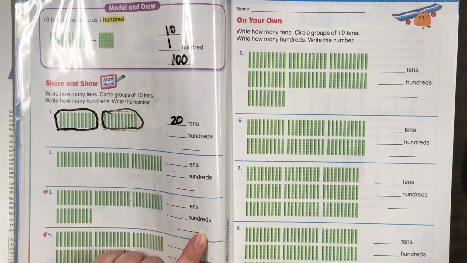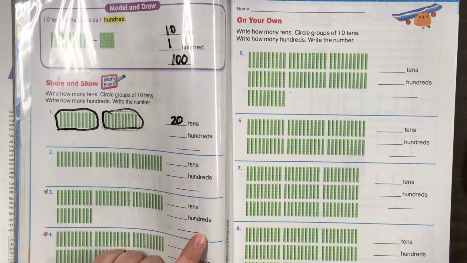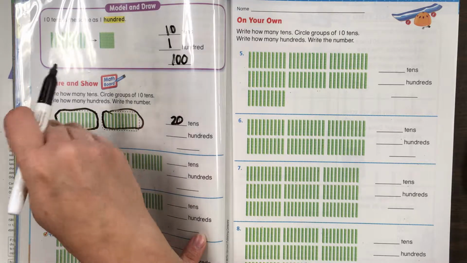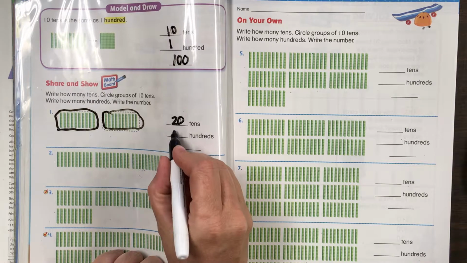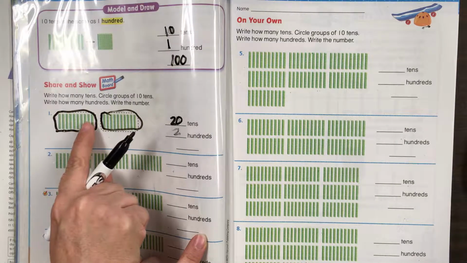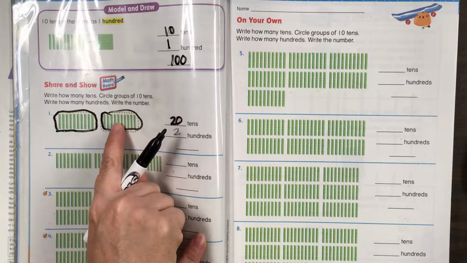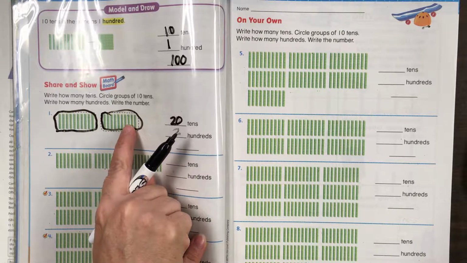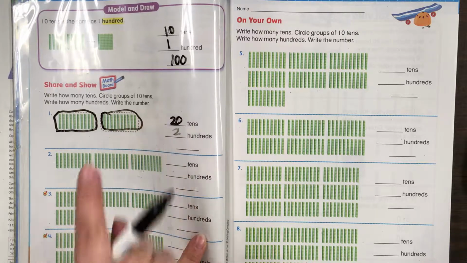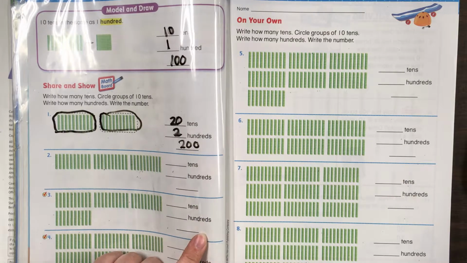This is a set of 100, and this is a set of 100. How many sets of 100 do we have? Be careful, we don't have 200 hundreds. That would be a really big number. We just have 2 hundreds, which is in fact 10, 20, 30, 40, 50, 60, 70, 80, 90, 100, 110, 120, 130, 140, 150, 160, 170, 180, 190, 200. 2 hundreds is, of course, 200.